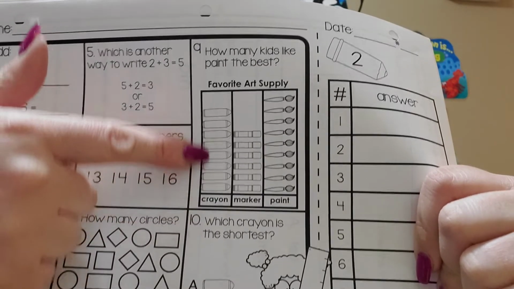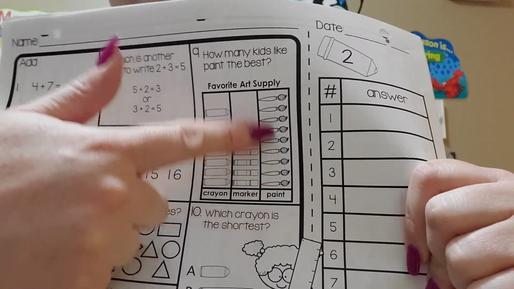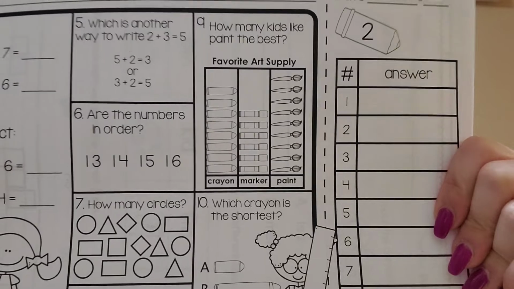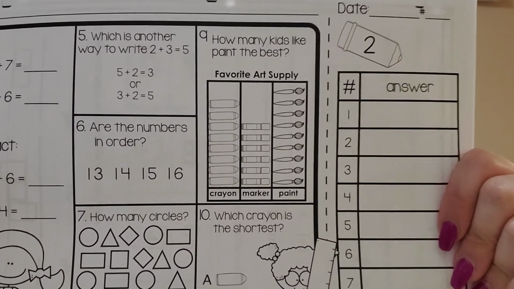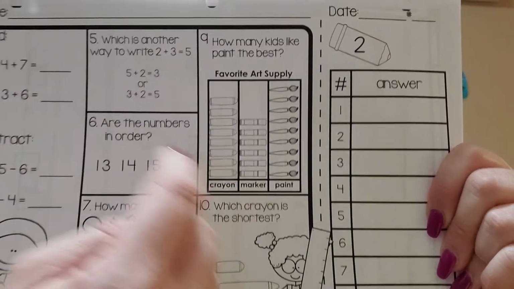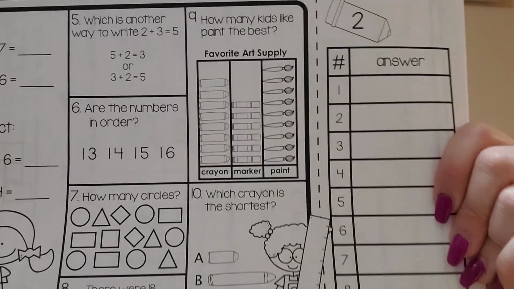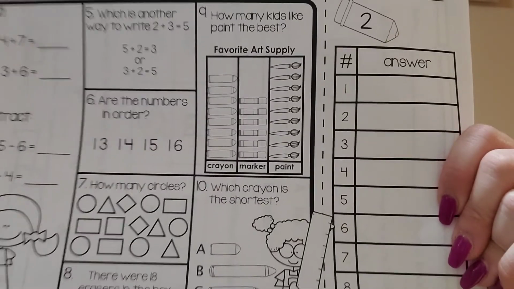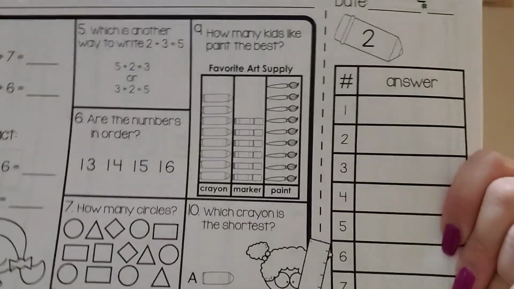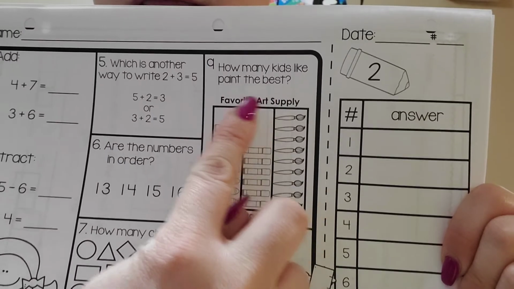We have crayons, markers, and paint. Does anyone know what kind of graph this is? It is not a bar graph like we had last math paper. This time they're using pictures to show the data. So this is what we call a pictograph. It's using pictures on a graph. Pictograph.